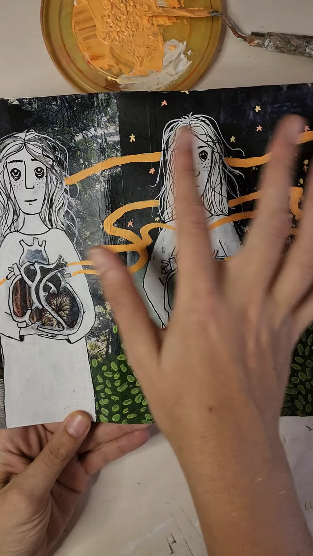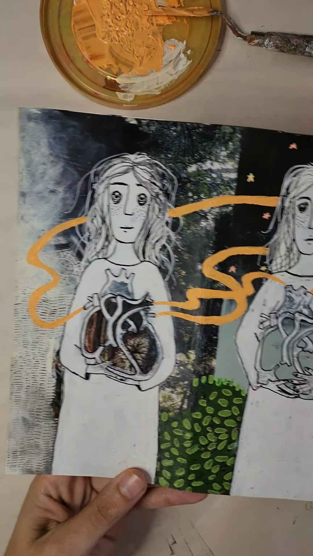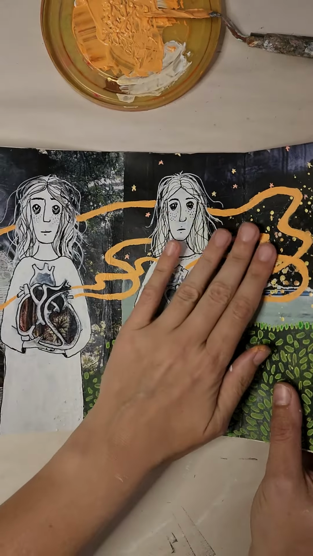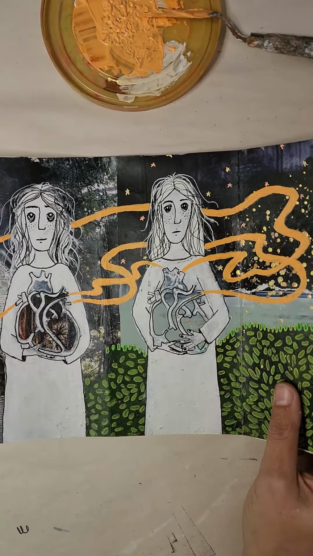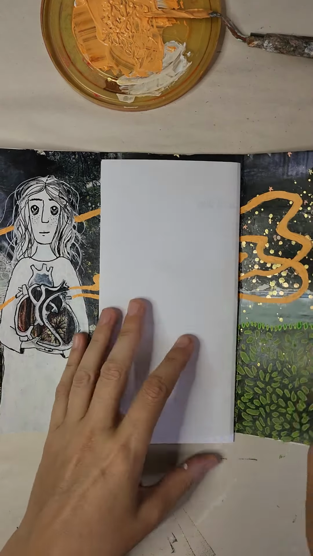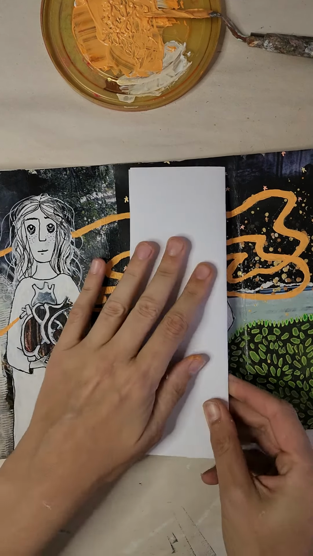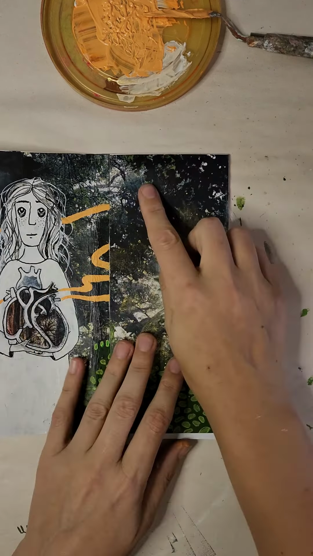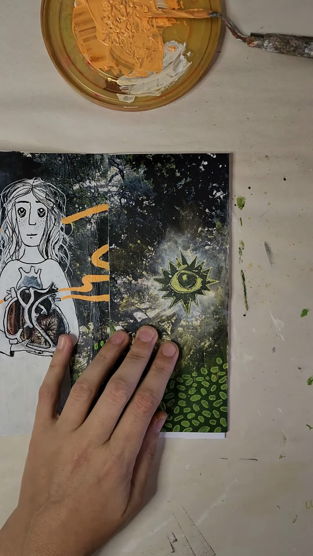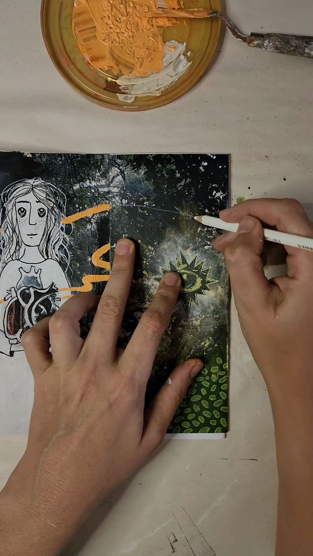So here you can see how this movement throughout the spread really links the two together and creates some interest within the journal spread. What I'm going to do now, and this is what makes me really excited, is closing this journal spread and continuing those little threads across onto the flap, which is on the right hand side.